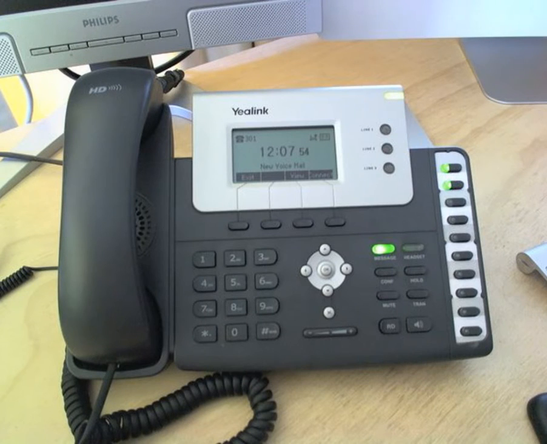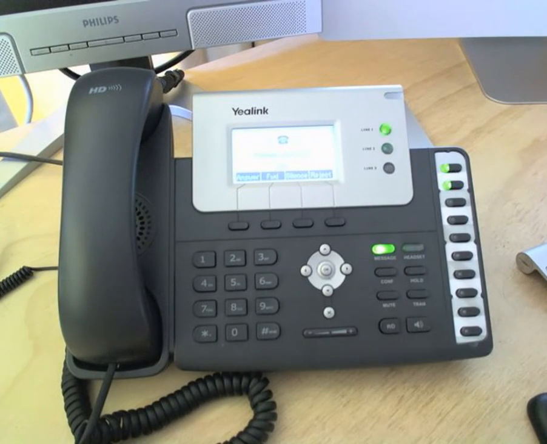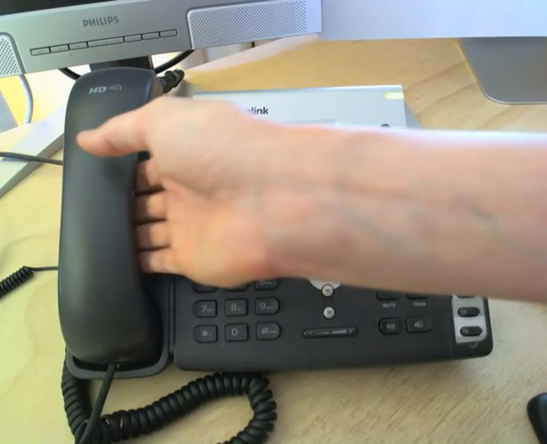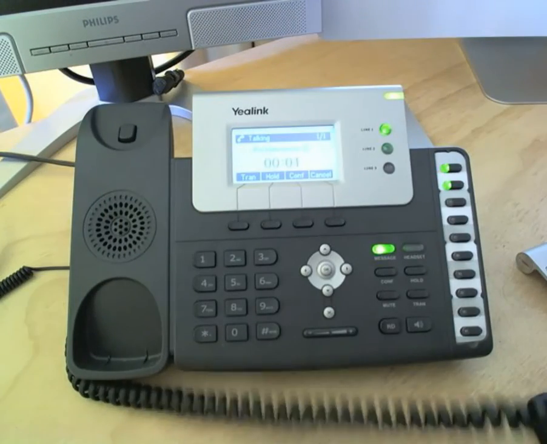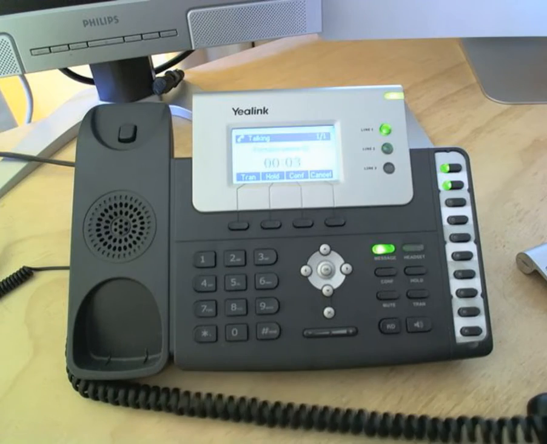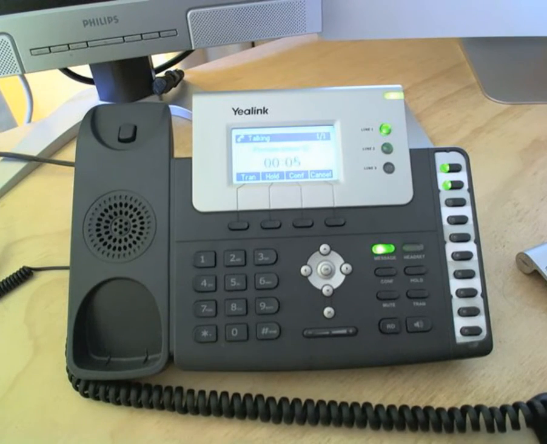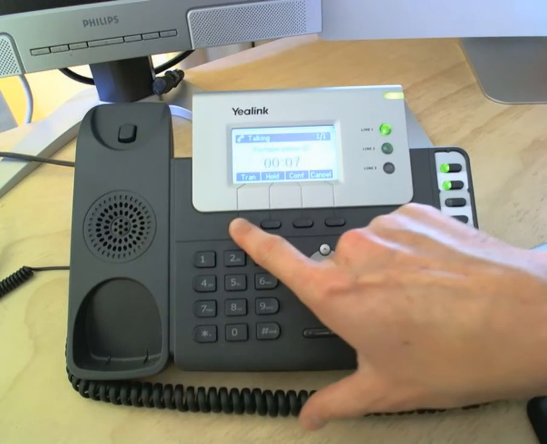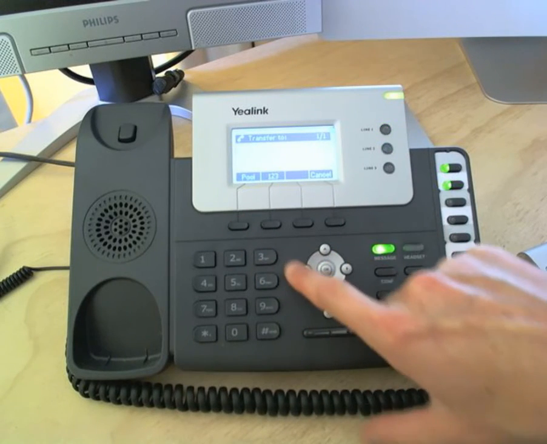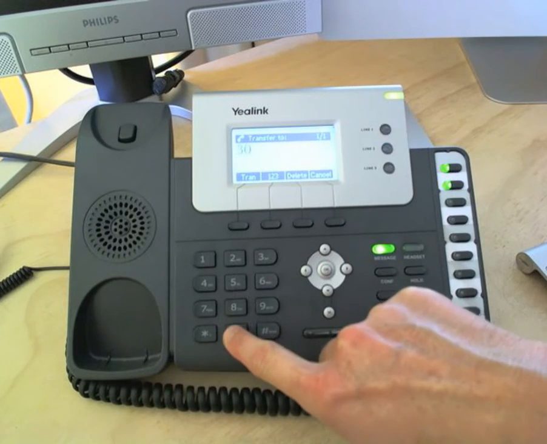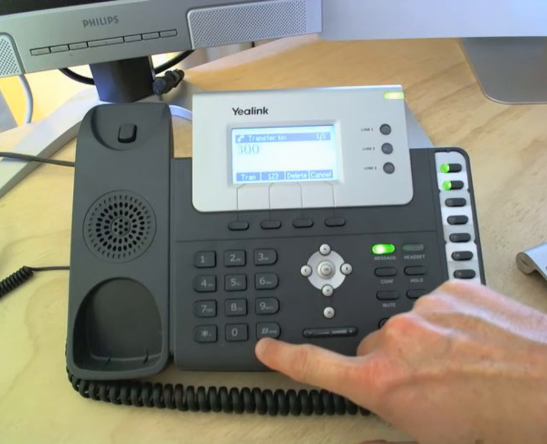If my extension is ringing and I want to transfer afterwards that caller onto someone else, it's 2 mouse clicks away. Let's see how it goes. Oh, here I receive an incoming call. I pick up and I find out that that person actually wants to talk with Andy. What do I do? On the phone I can click the transfer button, enter the extension number of the person he wants to talk to.